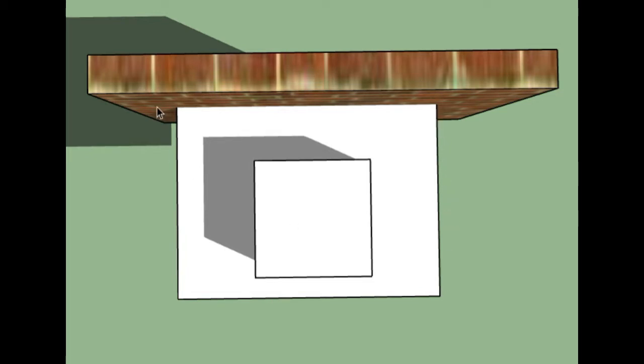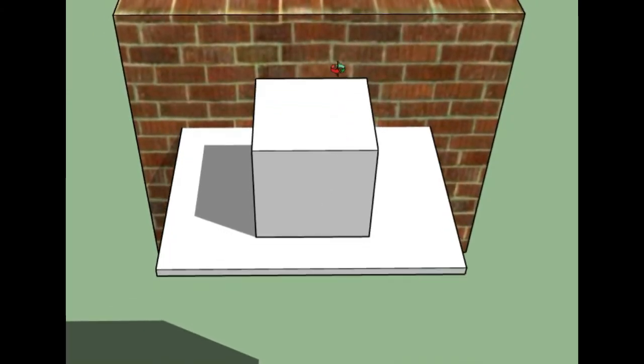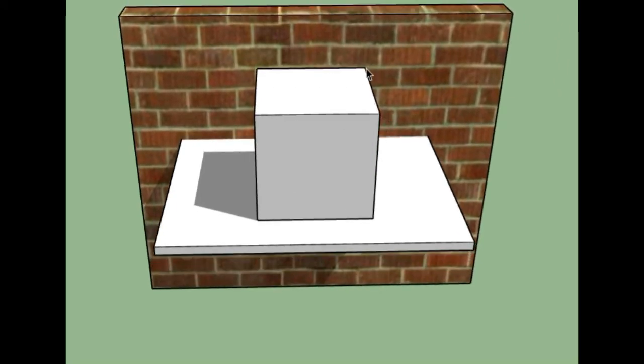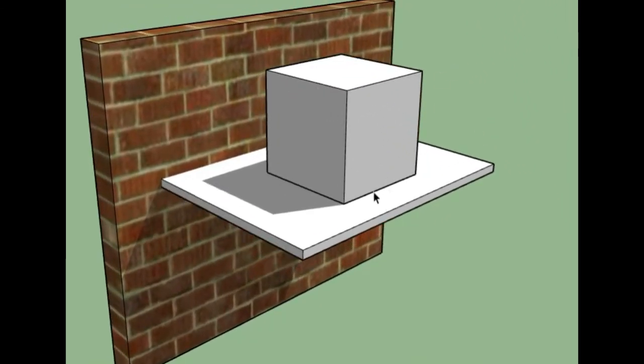You can see the parallel lines of the shelf, the parallel lines of the sides of the box. But as I rotate this up, these two lines now appear to slant back, and so do these. And if you followed these lines all the way back, they would meet at one point. That's 1 point perspective. If I turn the box around, these lines go back to 1 point over here. These two lines go back to 1 point over here, and that's 2 point perspective.